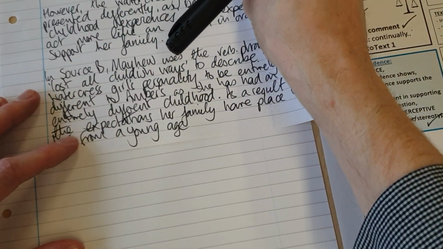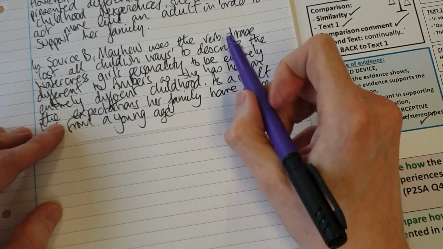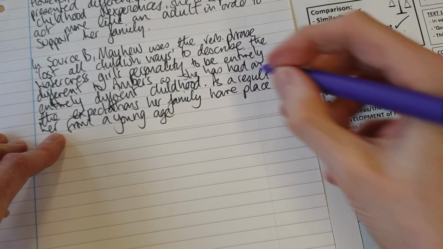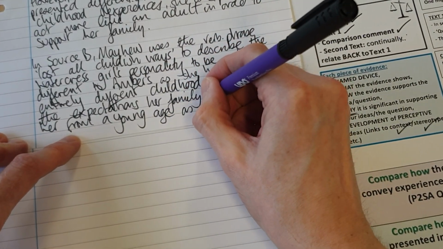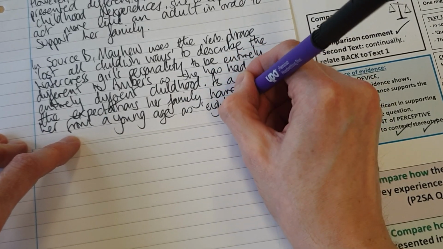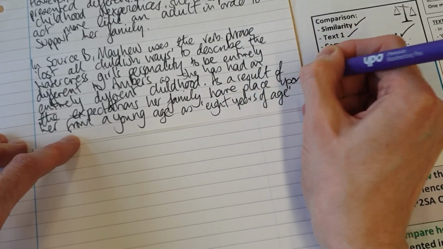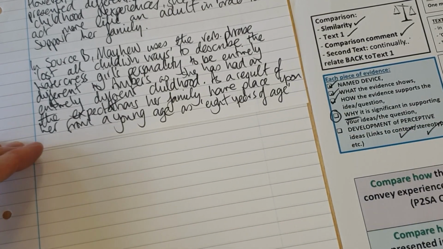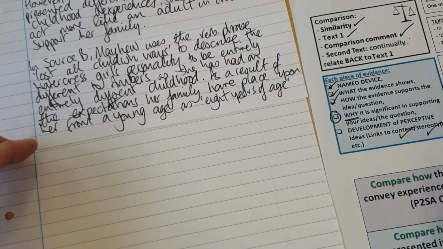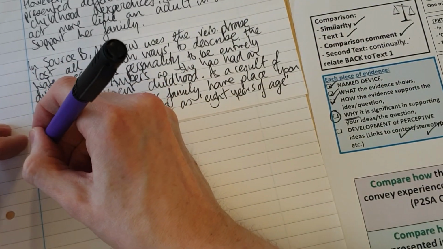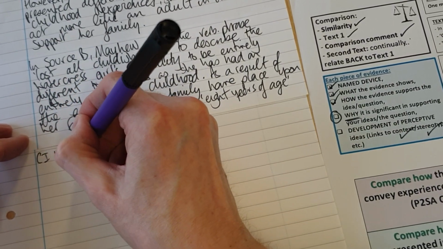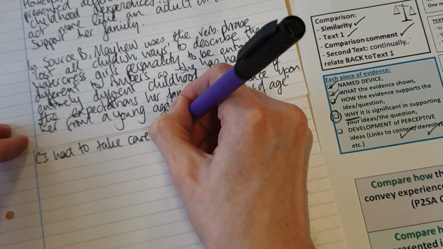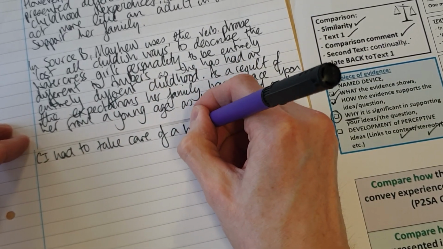let's get a little bit more paper. Okay, so as a result of the expectations her family have placed upon her from a young age, as, quote, 8 years of age. Again, it says it in the text; if it's relevant, use their words rather than yours when explaining things. Okay? As 8 years of age, now, little bit of extra information, I had to take care of a baby for my aunt.